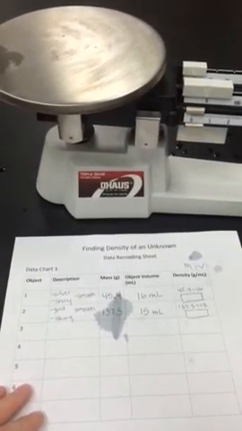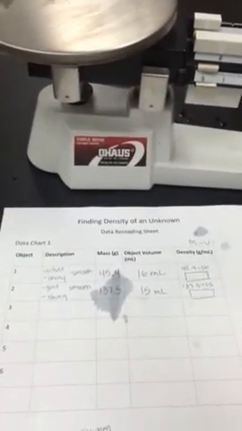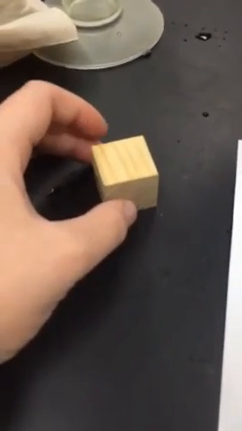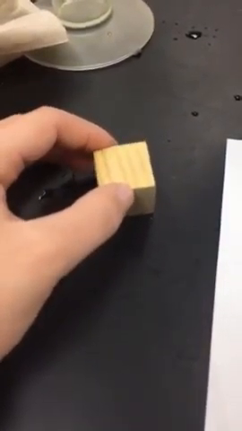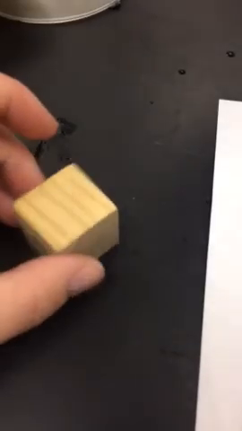This is a video about how to find the density of object number 3. So the first thing we need to do, just like our other two objects, is start with our description. If you look, you might have a hard time telling, but this object appears to be made of what? Okay, it does appear to be made of wood, but we can't say that. We just want to describe its physical properties.